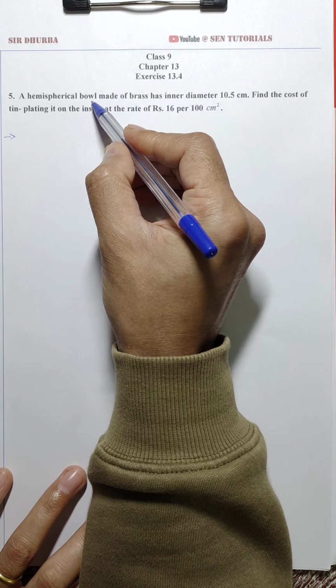Now in the question it is given that rate of tin plating is rupees 16 per 100 centimeter square. So that means for 100 centimeter square the cost is rupees 16. That means for 1 centimeter square the cost will be rupees 16 by 100.